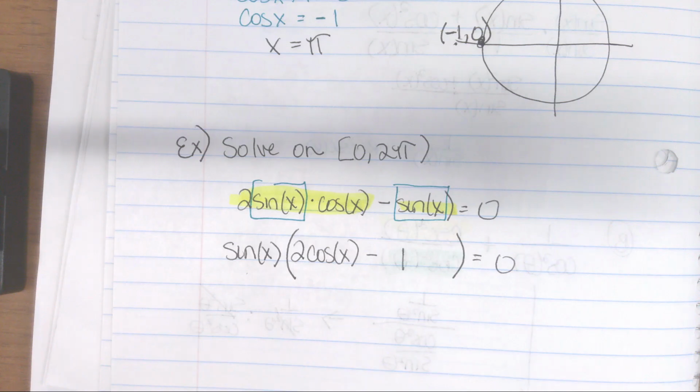Those are really good. I'm glad you said that because that's a really common thing to try to do. Normally we see 2 times x times y, and most people wouldn't make that mistake with that. Because we see the 2 sine, it just throws us off for some reason.